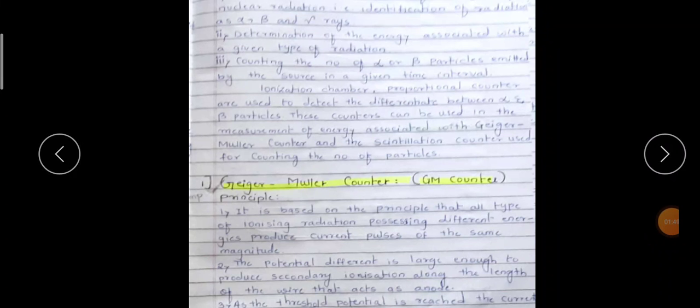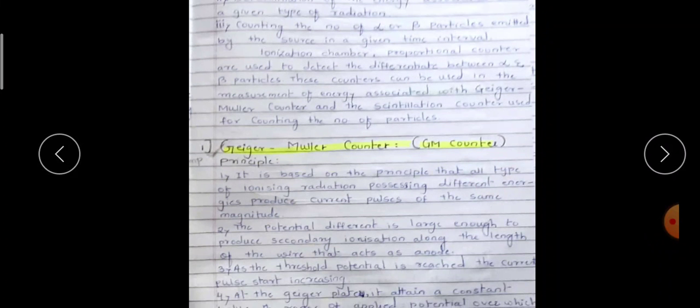First of all, we will talk about the principle of this GM counter. One question will be fixed on the GM counter or the scintillation counter. In the Geiger-Müller counter, detection and identification are based on the principle that all types of ionizing radiation possessing different energies produce current pulses of the same magnitude. The potential difference is large enough to produce secondary ionization along the length of the wire that acts as an anode.